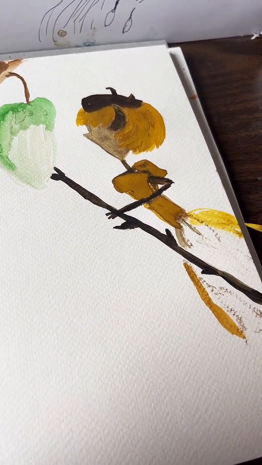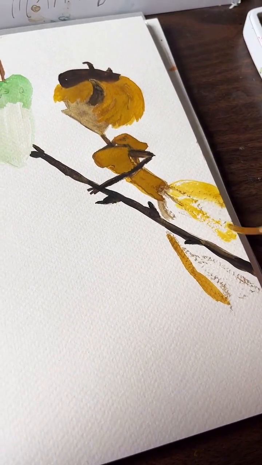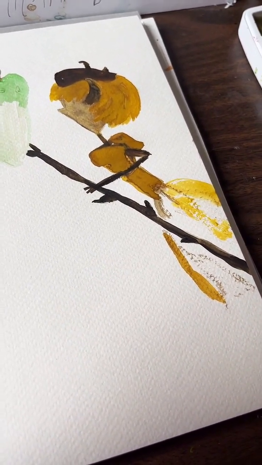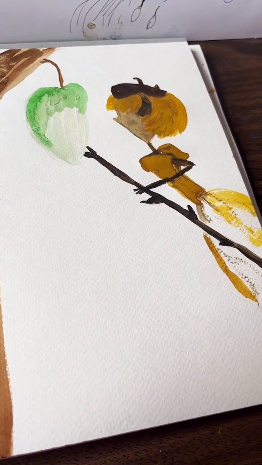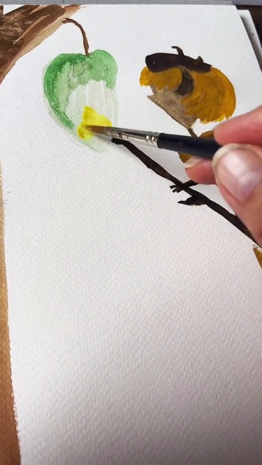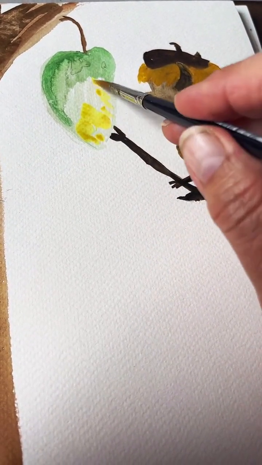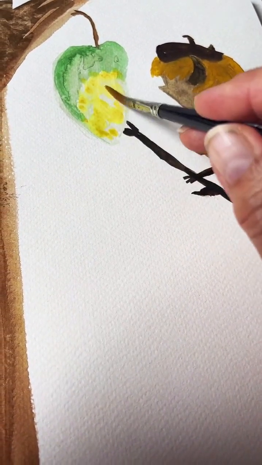Now I'm just going to paint out some leaf shapes with this color on my brush here. And I think I'm going to make some color changing happening to this leaf.